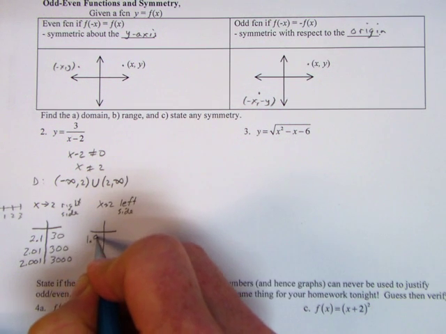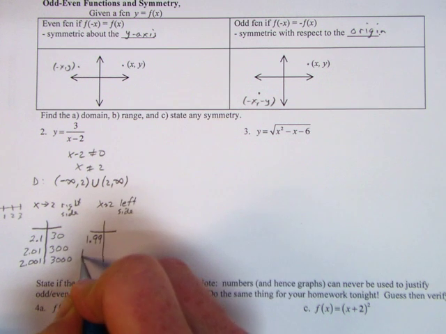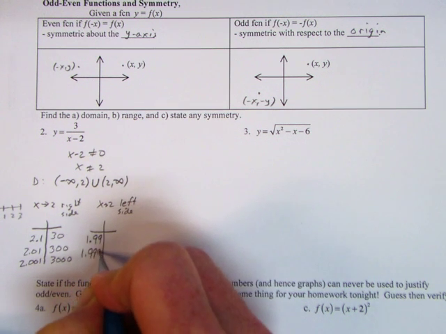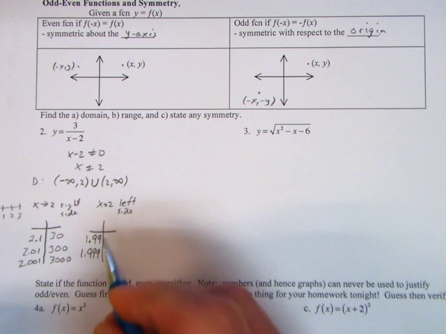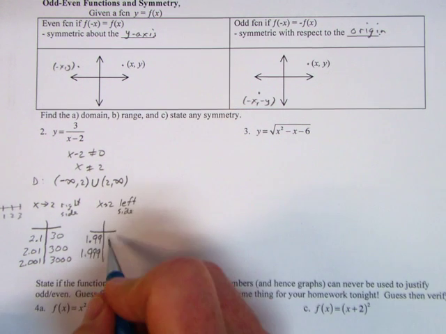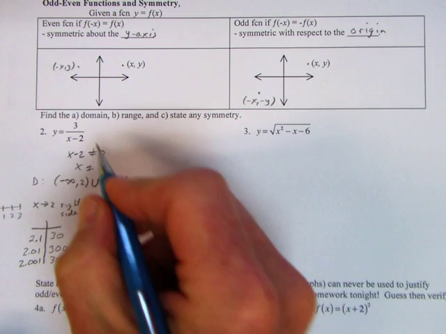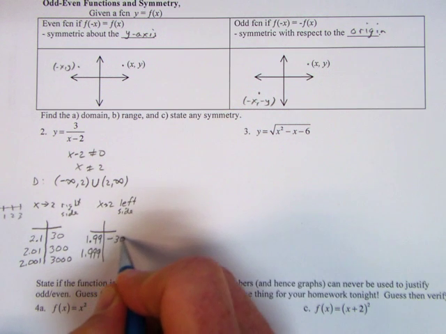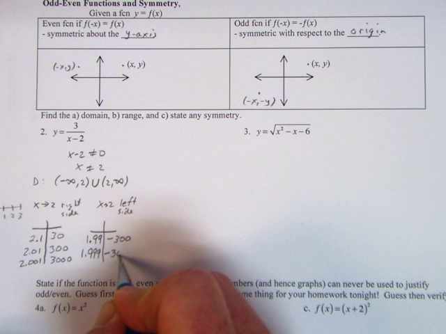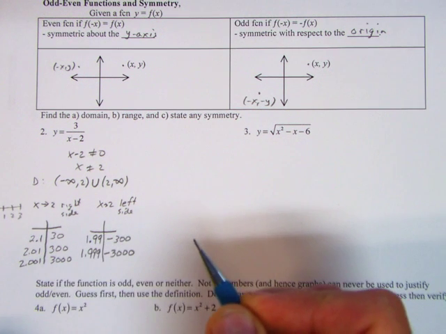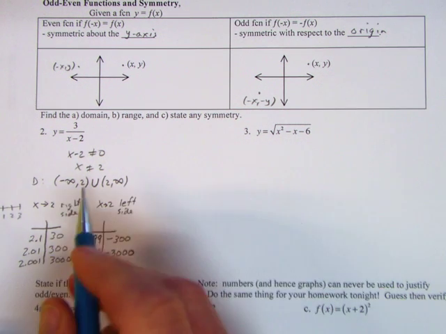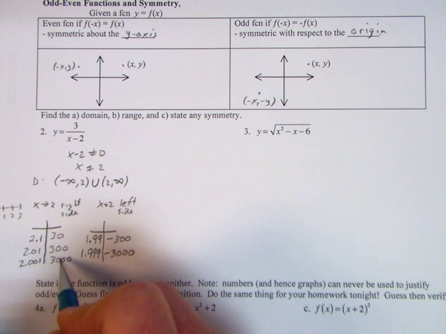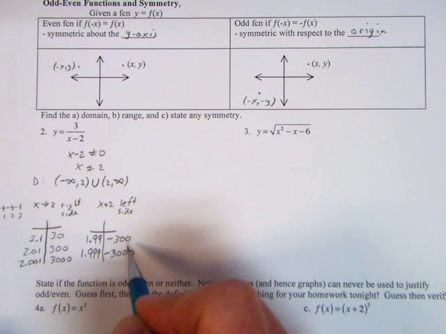This time we'll use numbers close to 2 but coming in from the left: 1.9, 1.99, 1.999. No, I'll skip the 1.91. 1.99 minus 2 would be negative 0.01, so that will be negative 300. Similarly, this will be negative 3,000. So it seems like as we're going to 2 from the right side, these numbers are getting really big, going to infinity. On the left side, it's going to negative infinity.